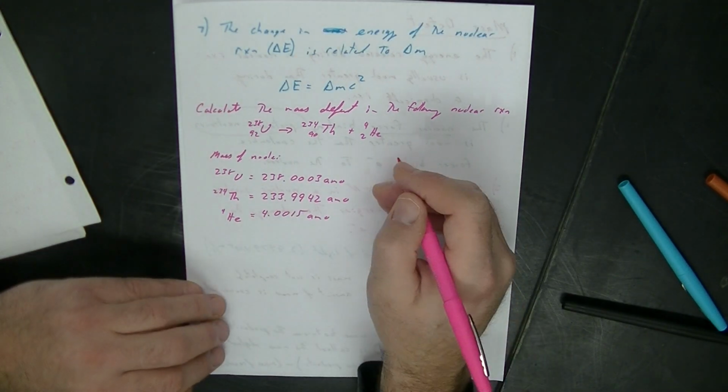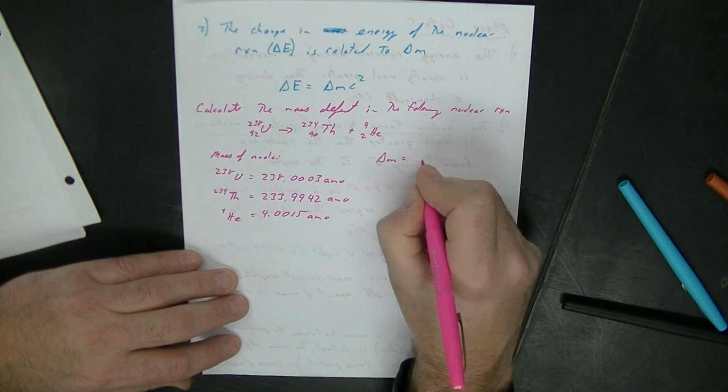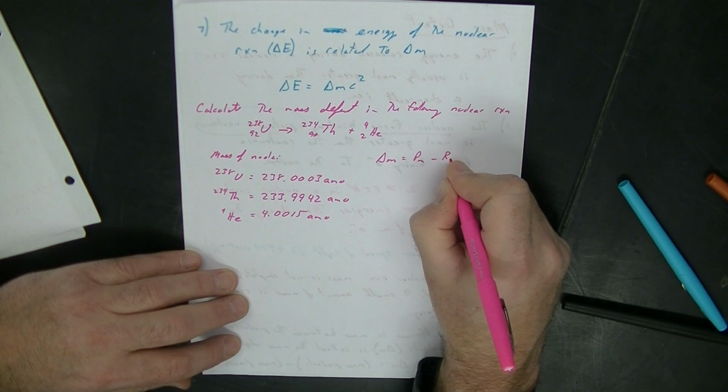So now our delta M is equal to the mass of the products minus the mass of the reactants.